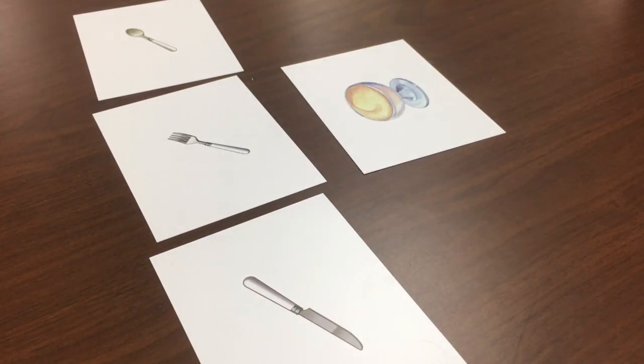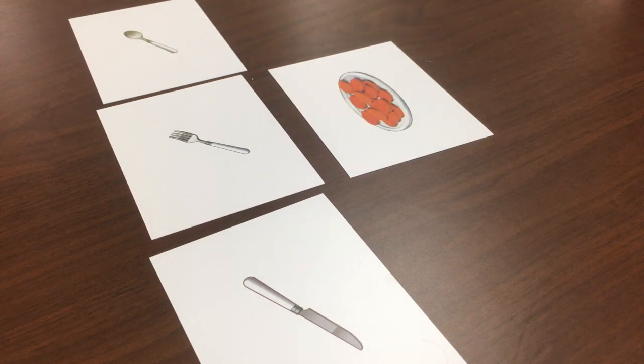I want to eat this applesauce. It is thin and drippy. What is the best thing to use to get it into my mouth? I want to eat these pieces of carrot. What is the best thing to use to get them into my mouth?